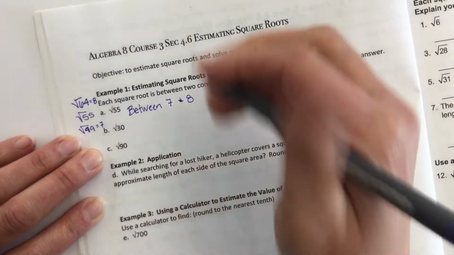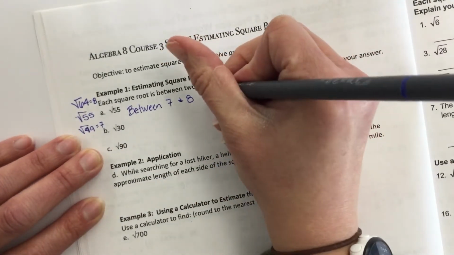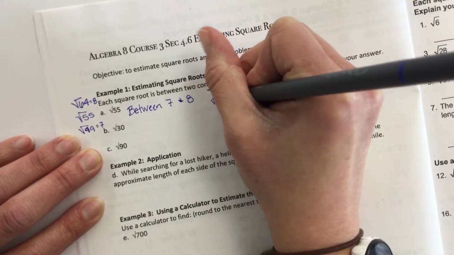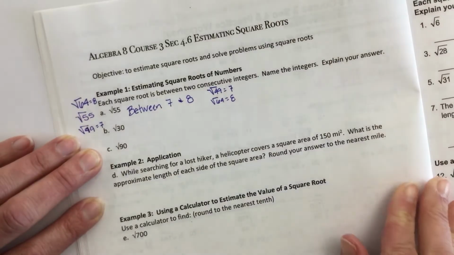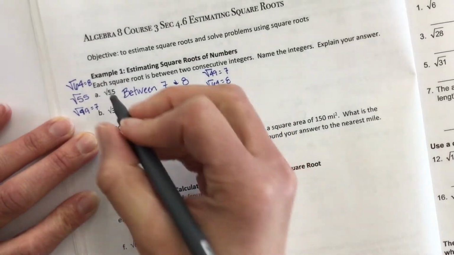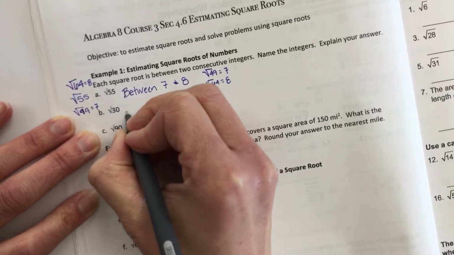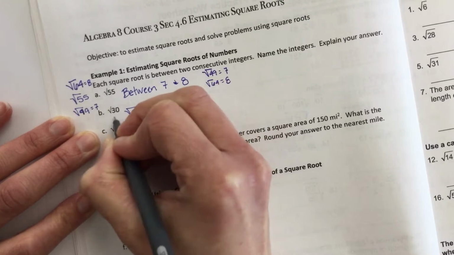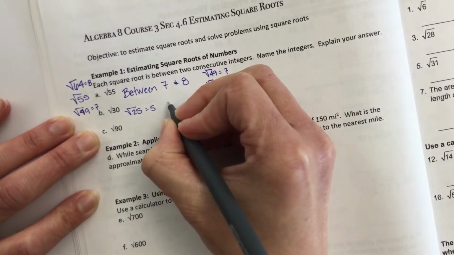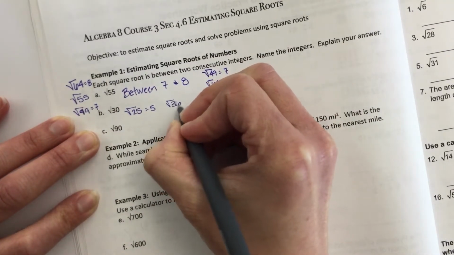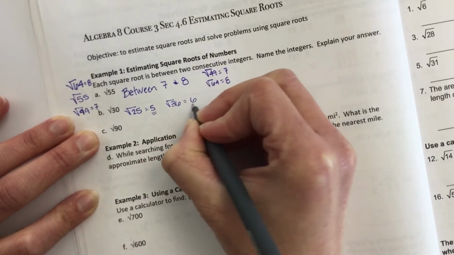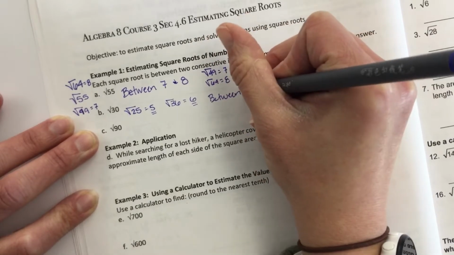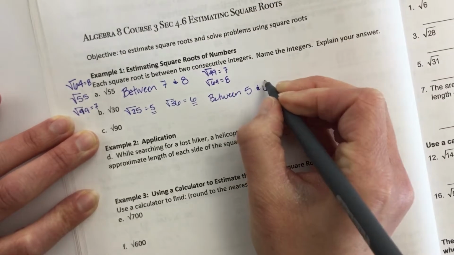And so when they say explain your answer, I just would want you to do your work. So the square root of 49 equals 7, the square root of 64 equals 8. That's what I want to see. So if you're doing 30, think of the perfect square below 30. So it would be the square root of 25 equals 5. The perfect root above 30 would be the square root of 36, which equals 6. So then your answer would be between 5 and 6.